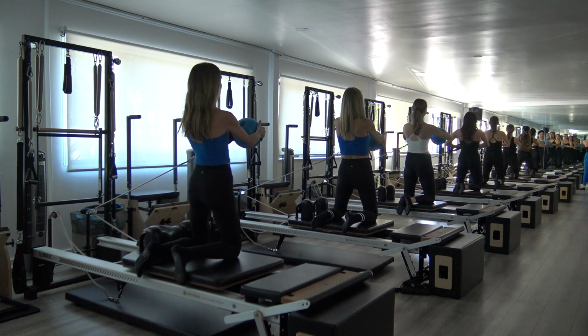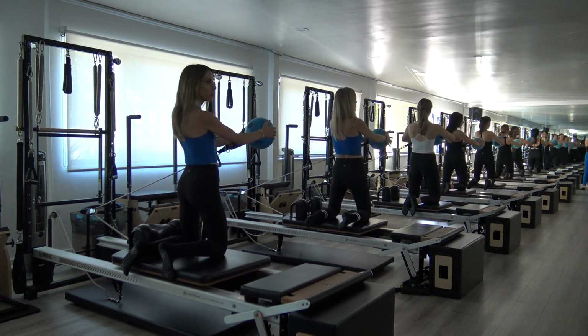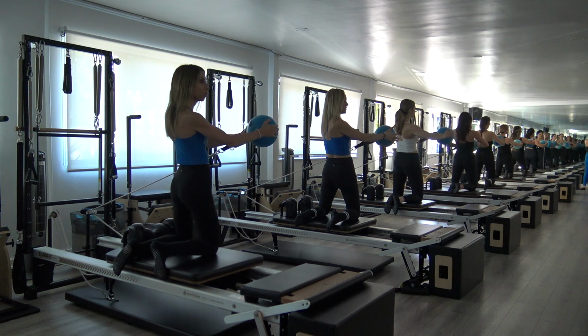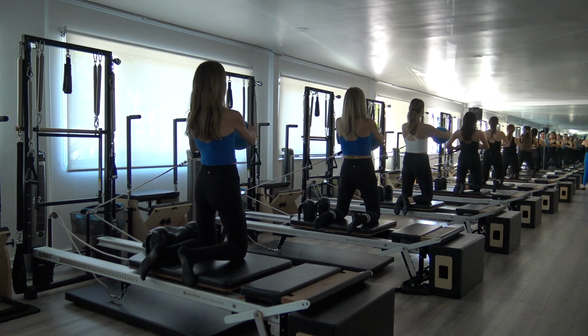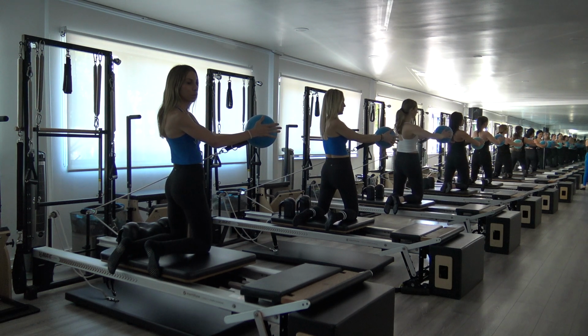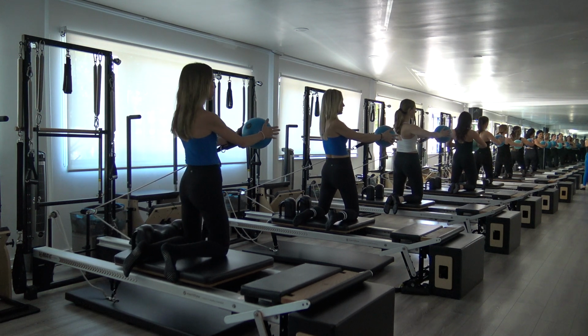Again, so I want you to feel that hold at the end, guys. Don't pull fast. That's the maximum contraction there. And resist back. Good. The last 5 here. Squeeze the ball at the end. Squeeze the abs. Squeeze 5. Hold it, hold it.